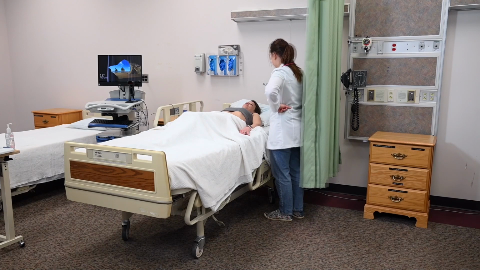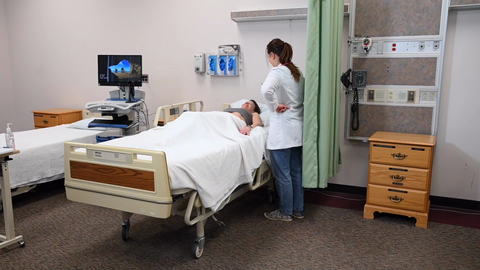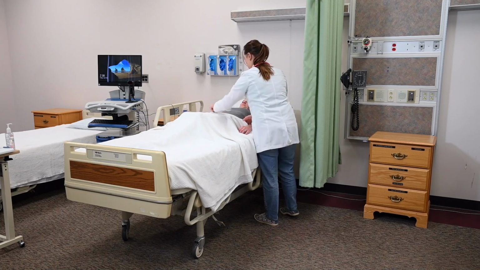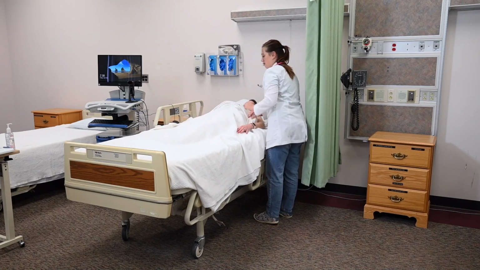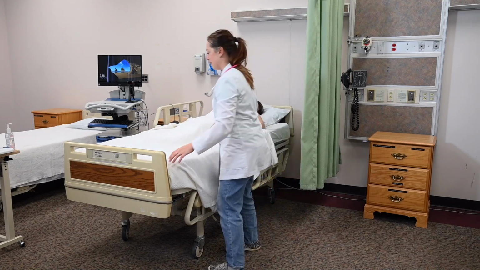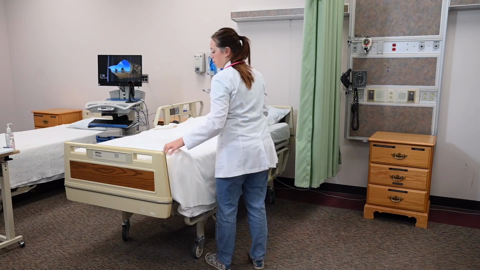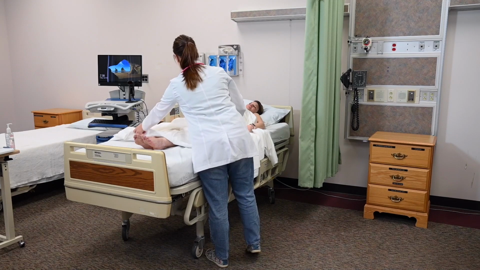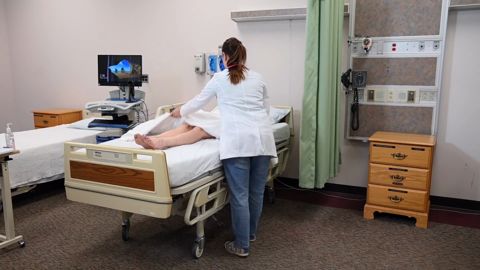Abdomen looks great. Lower extremities, assess and palpate. I'm gonna go ahead and pull your shirt back down. You can go ahead and pick that up and cover yourself up a little bit better if you'd like. I'm gonna go ahead and look at your lower extremities, your legs, and note any issues with the skin.